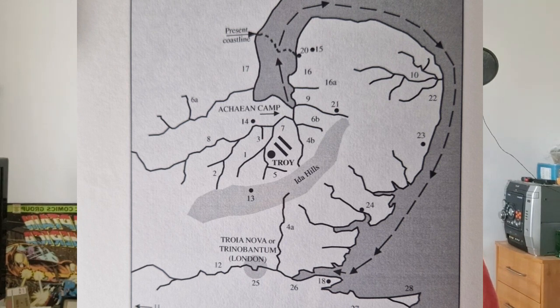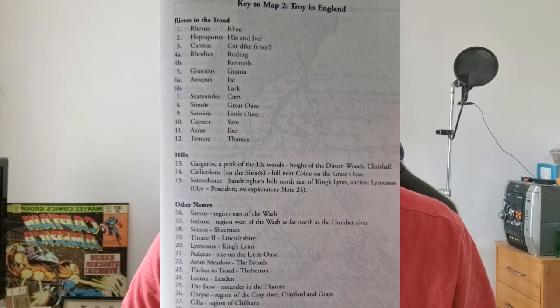So you have 25, the Bow, meander in the Thames. Not too sure. Meander in the Thames. 26, Crecy, region of the Cray River, Crayford and Grays. 27, Scylla is a region of Chilham. And 28, Tenedos, Isles of Thanet.